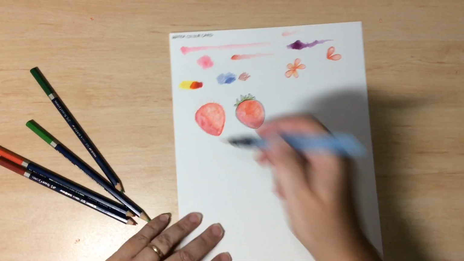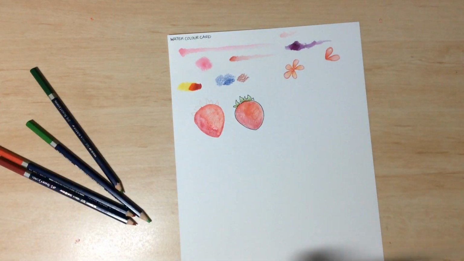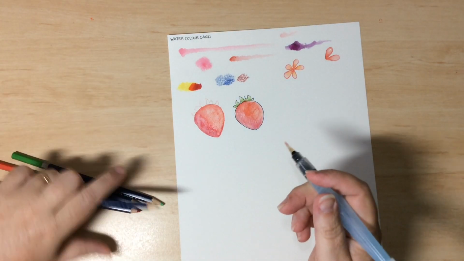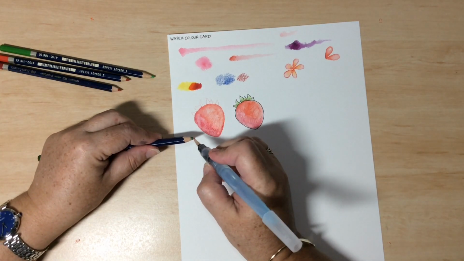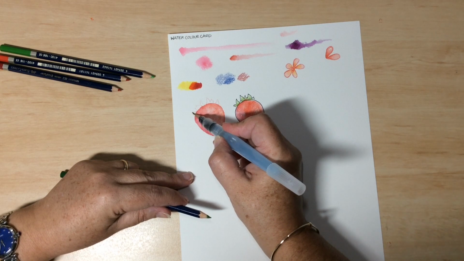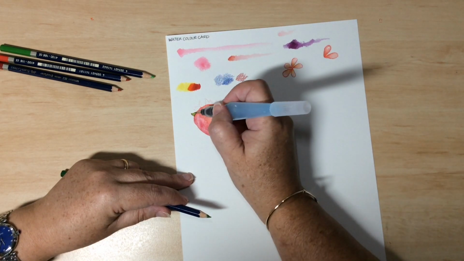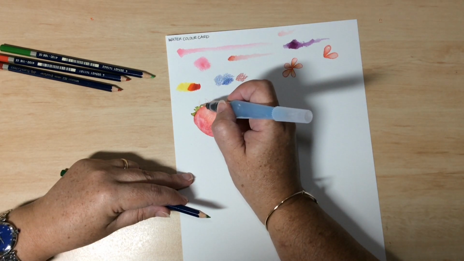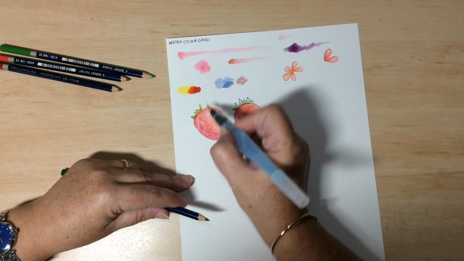Now I can also apply that direct to paper method, so I can pick up the colour as I showed you in the first lesson. I can just pick up that colour. It doesn't matter that I've drawn these in red because it's watercolour. Those colours are going to mix and match anyway because I've already touched here.